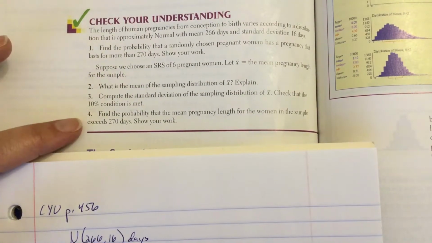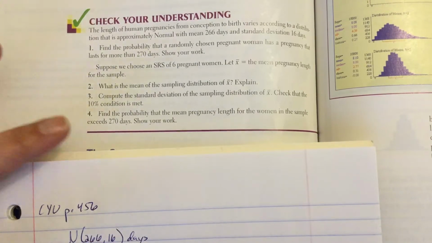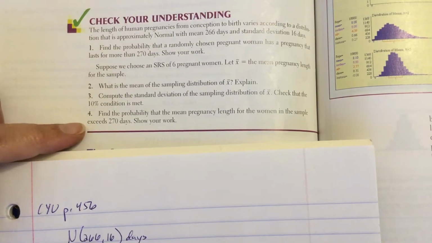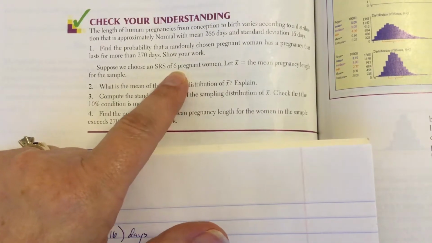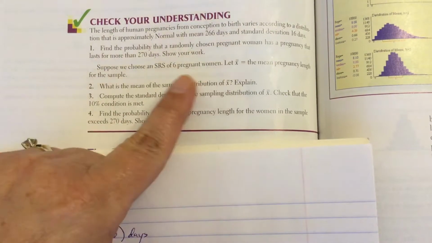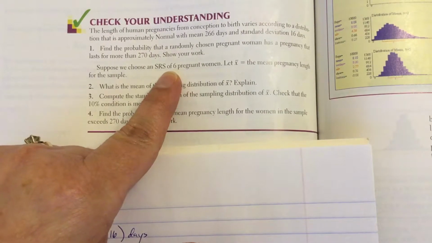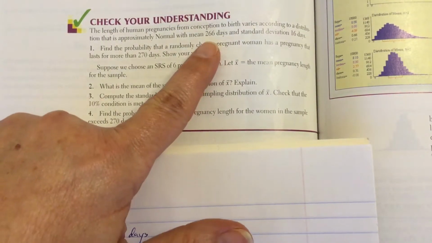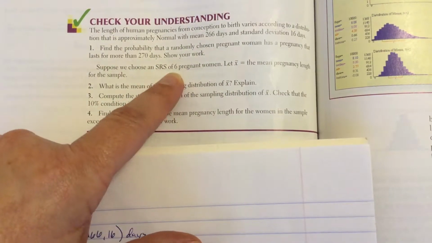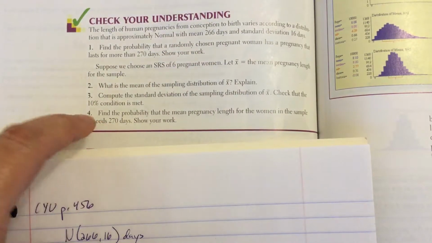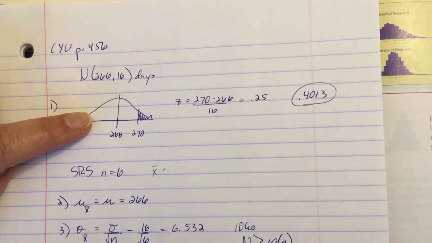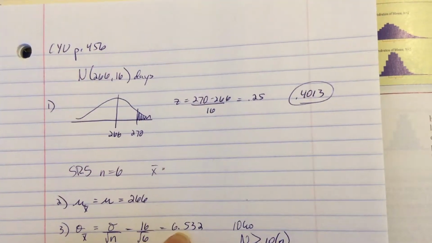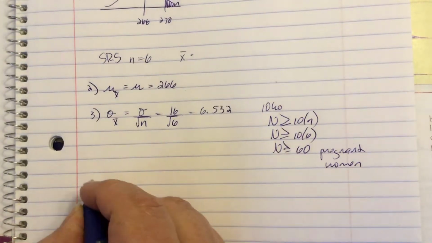4 says, find the probability that the mean pregnancy length for the women in the sample exceeds 270 days. So this would be, what's the probability that the average of the pregnancies of all those 6 women will exceed 270 days? Because you think about them, they're all going to have different lengths of pregnancies. You know, some are going to be 260, some are going to be 268, 272, maybe 258. You never know. Okay, so will the average of all those 6 pregnant women's pregnancy length exceed 270 days?